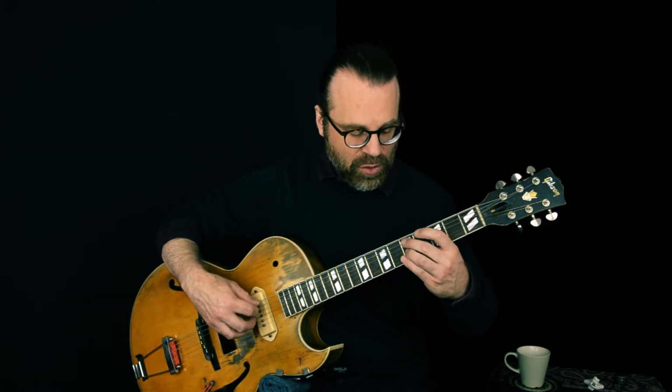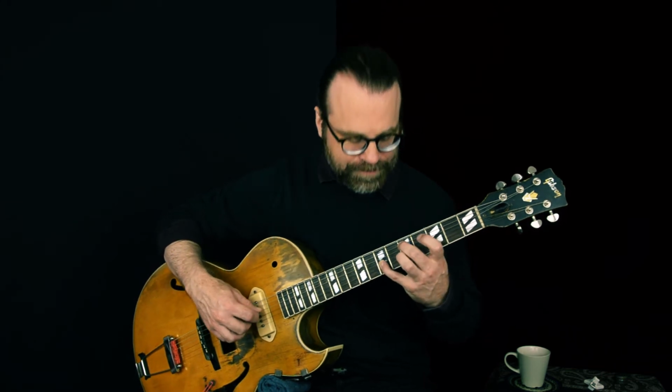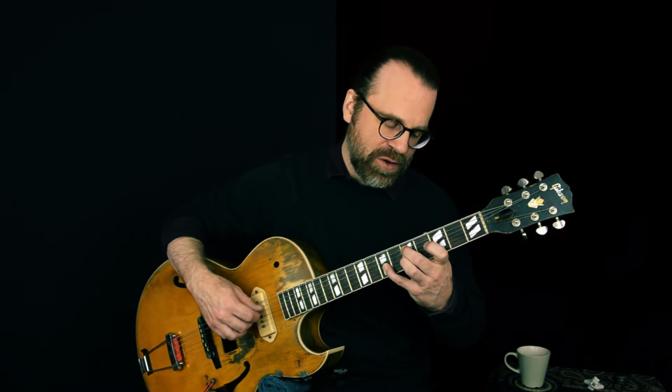So you can either go with the sevenths up, but then the sevenths really lead you very nicely down to the fifths, and these are both concepts we have in our pattern.